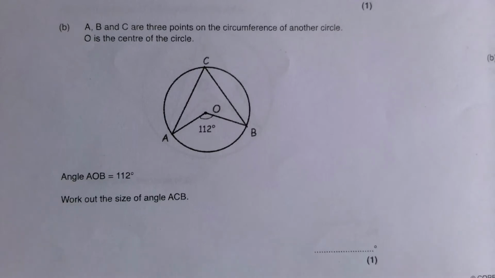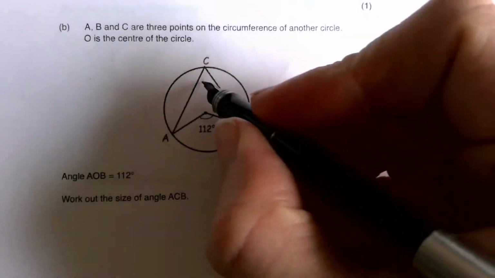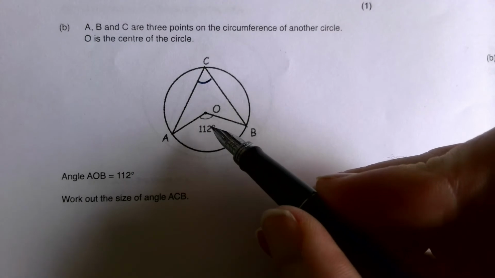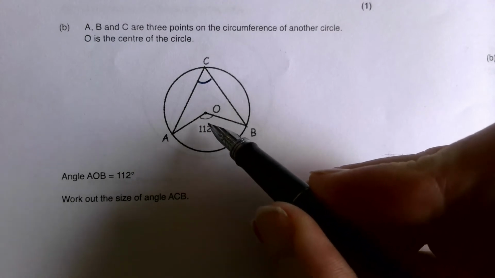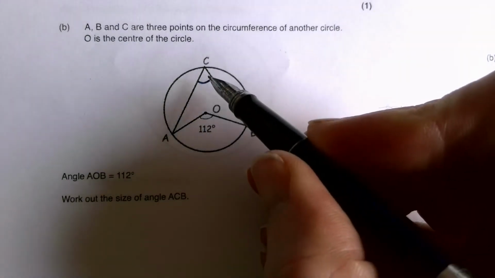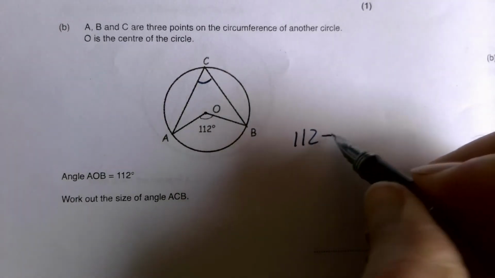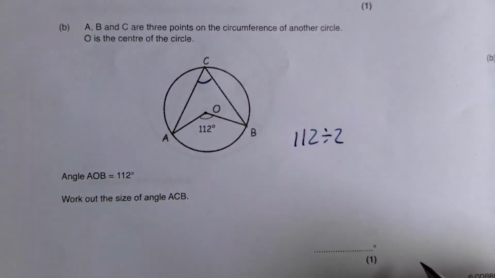Here's part B. Once again, pause the video, give it a go. So we want to know the angle ACB, which is up here at the circumference, and the rule is the angle subtended at the center is double the angle subtended at the edge. So 112 divided by 2 is 56 degrees.